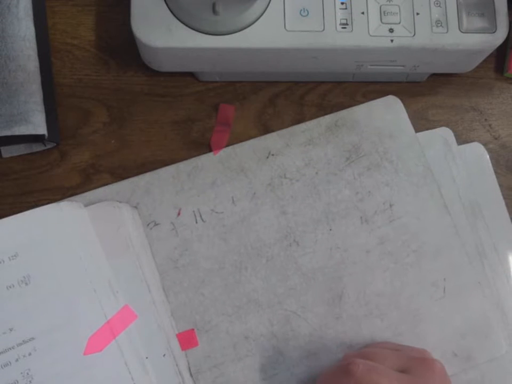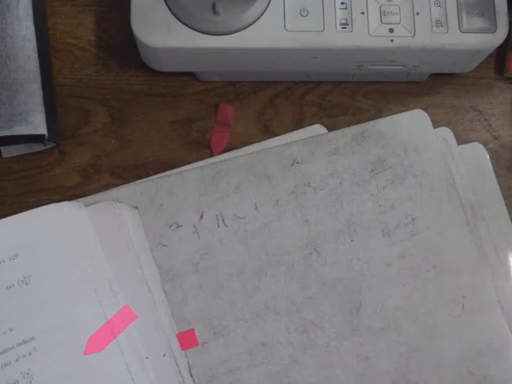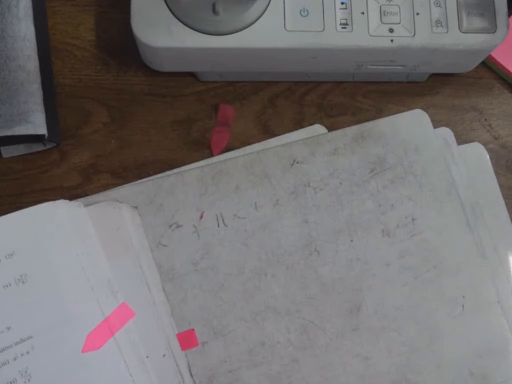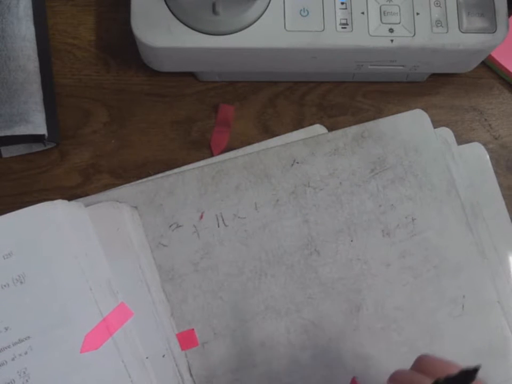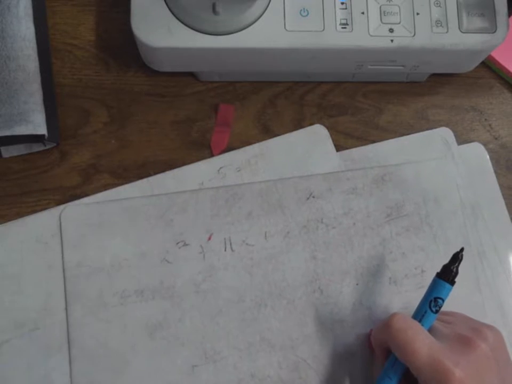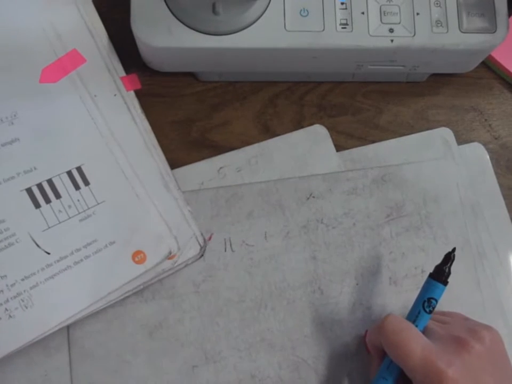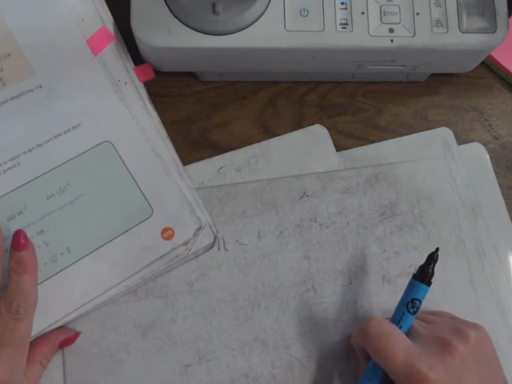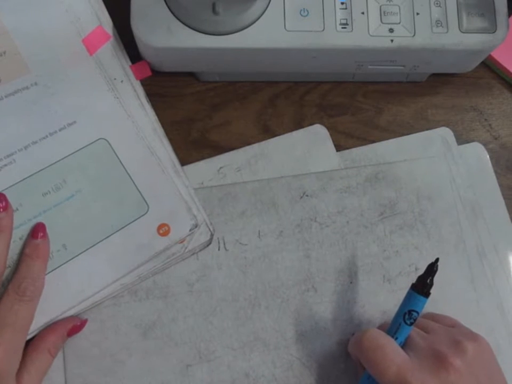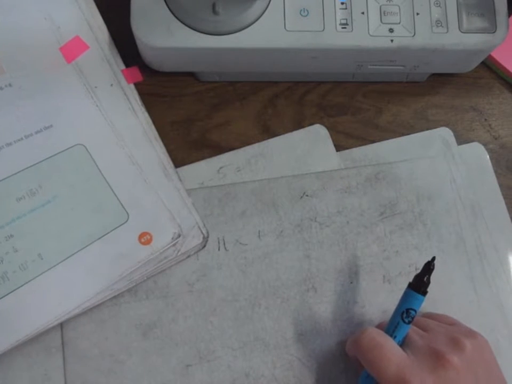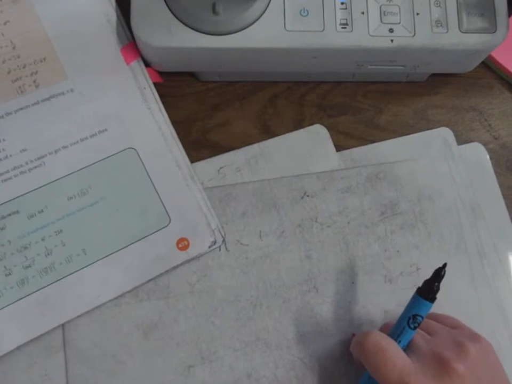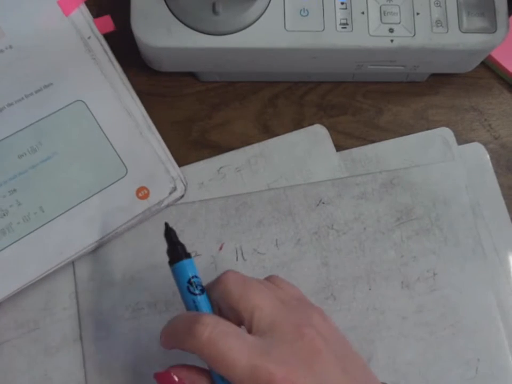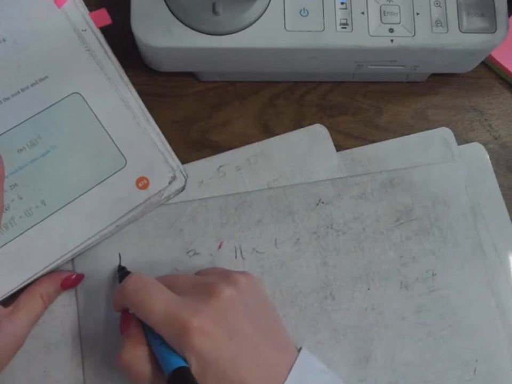Okay, before I correct last night's homework, I'm going to finish the rules. Okay, so I did 8 to the power of 0. I think that was the last one I did, was it? Oh no, I did negative ones, didn't I? Right, okay, so I'm moving on to rule number 6.